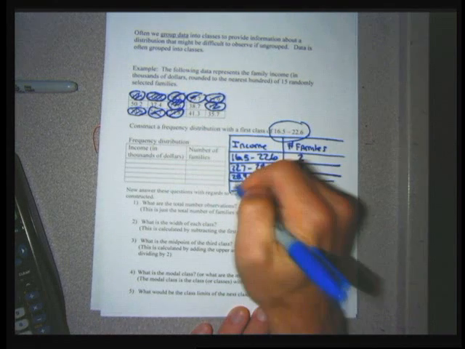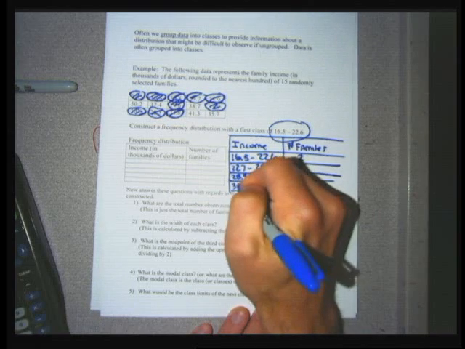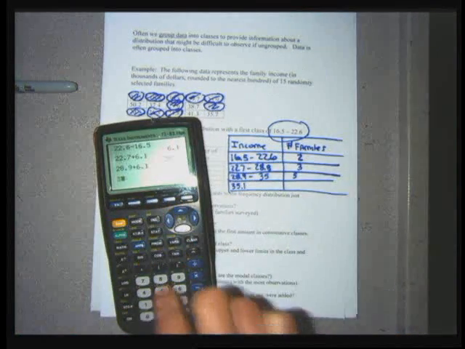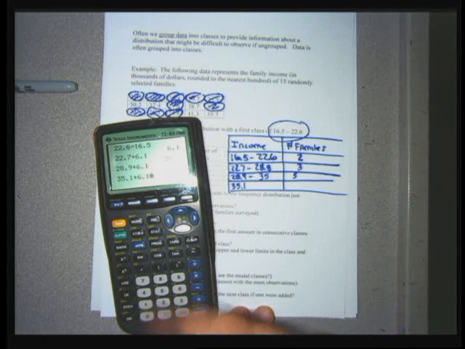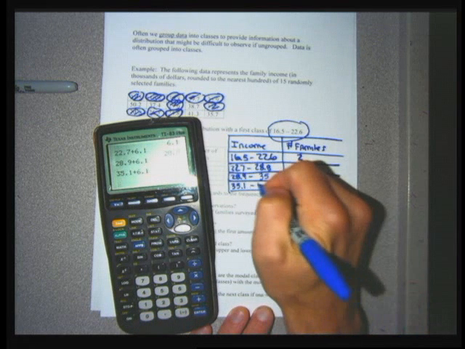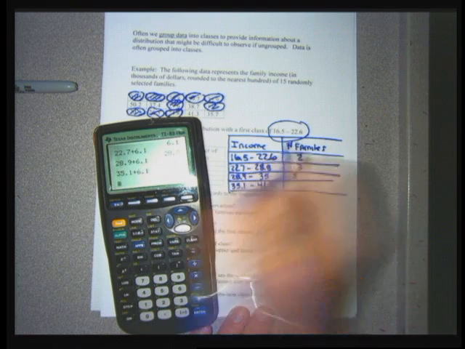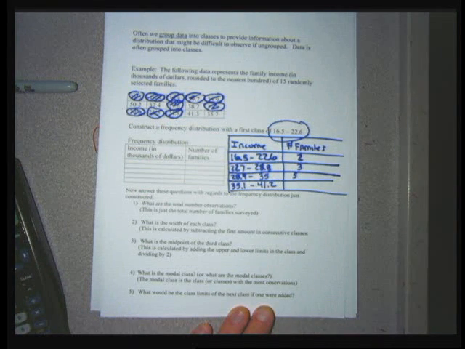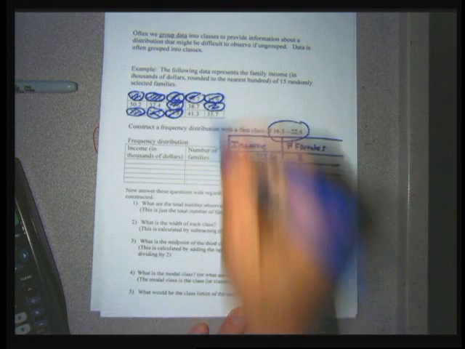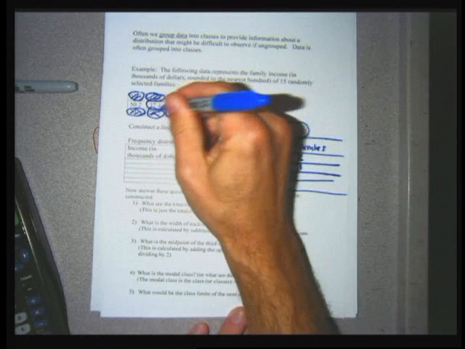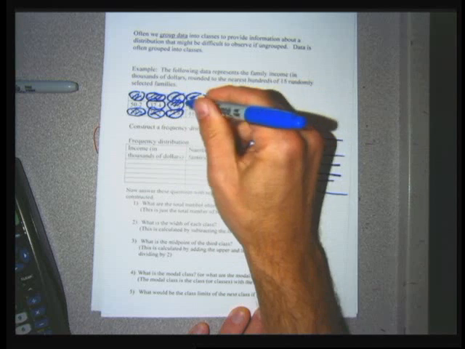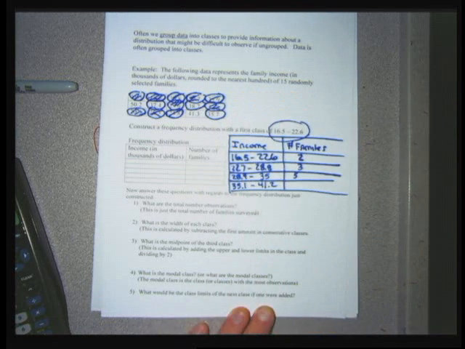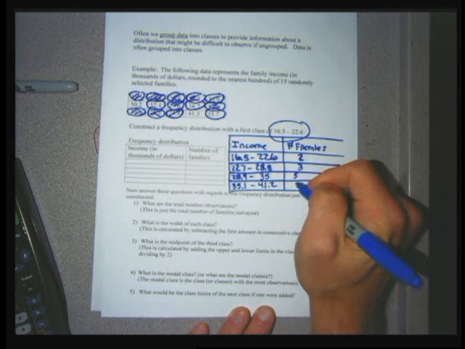It's going to start at 35.1. I'm going to add 6.1. So 35.1 plus 6.1, I get to 41.2. And now I'm going to look for any numbers between 35.1 and 41.2. This 37.4 is in that range. 38.7 is in that range. 35.7 is in that range. There's 3 numbers in that range, so I'm going to put a 3 there.